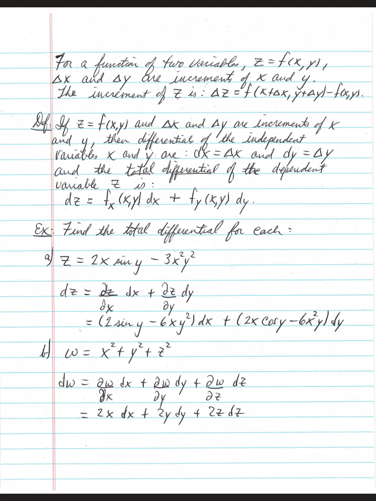For a function of two variables, z equals f of x y, delta x and delta y are increments of x and y. The increment of z is delta z equals f of x plus delta x, y plus delta y, minus the original function f of x y.